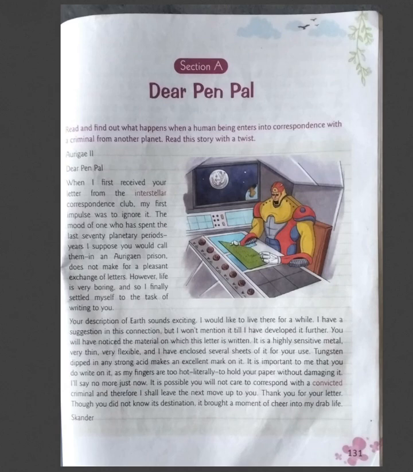Pen Pal writes letters to him, and in the letter he mentions what his intention is in writing letters to him. So he gradually opens the secret that he is a prisoner. He has been living in the prison for more than 30 years, and still 30 years are to be spent by him.